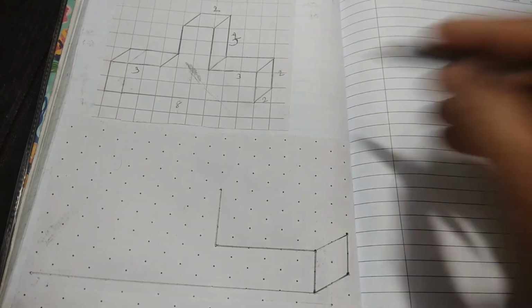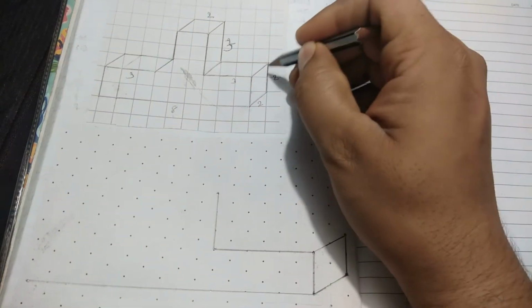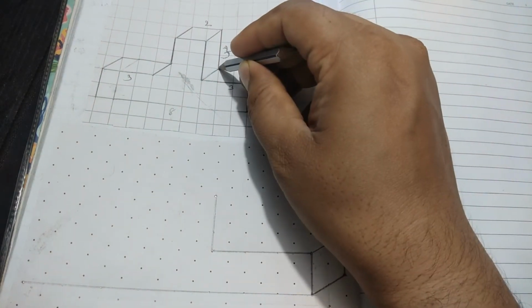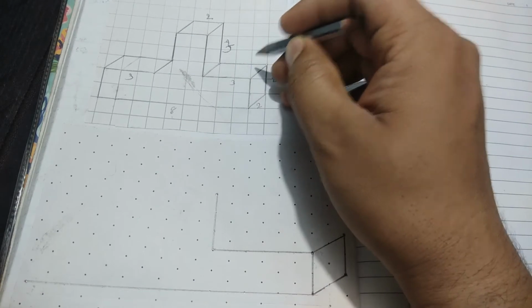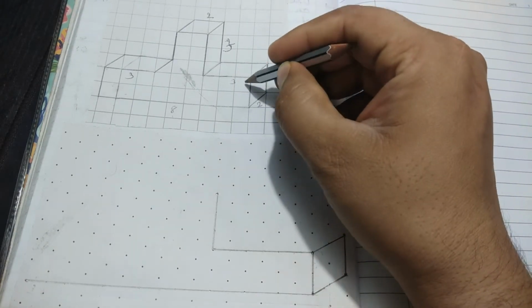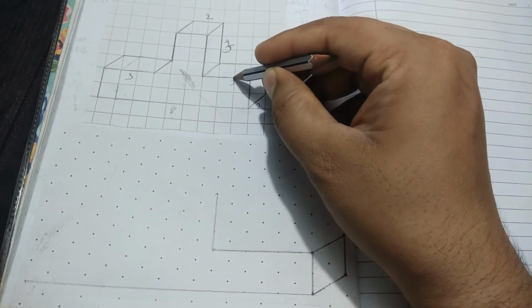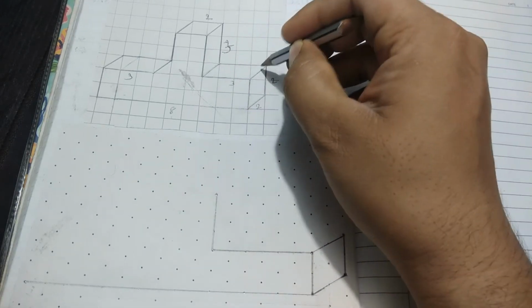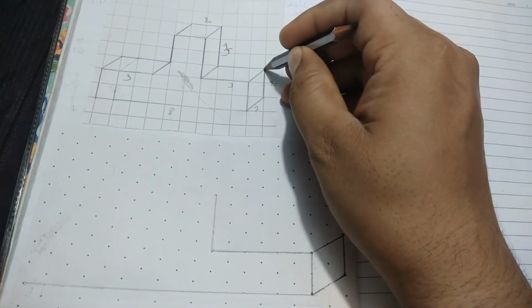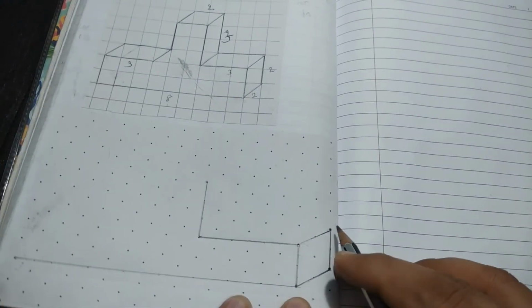Next we will come to this point again, and from this point to this point we will go, and as we know that here it covers 3 units, so its parallel side will also be 3 units. So from this point to this point we will draw a line of 3 units.